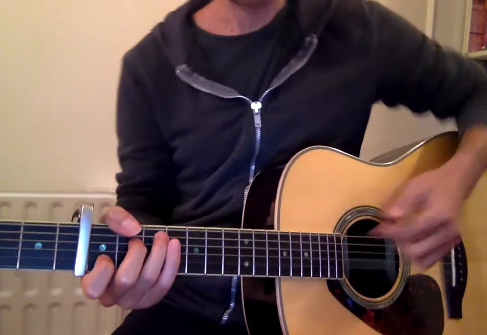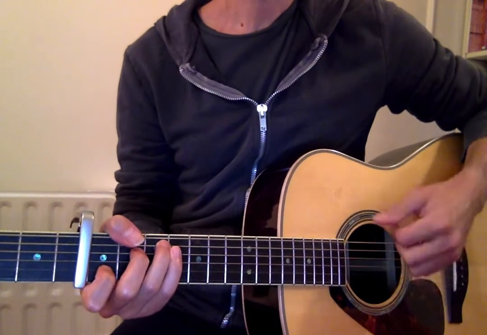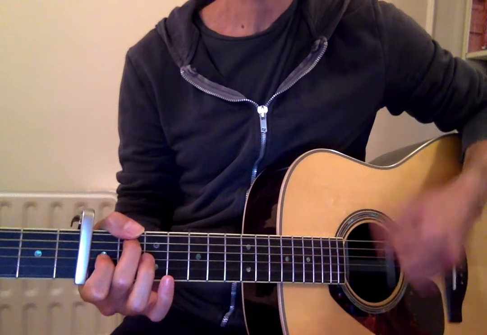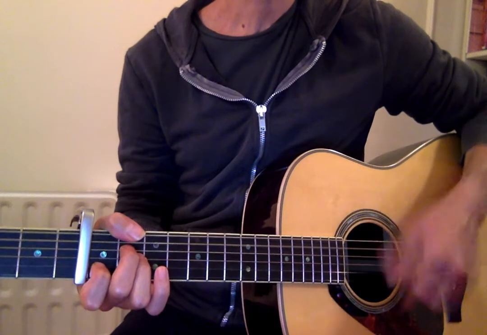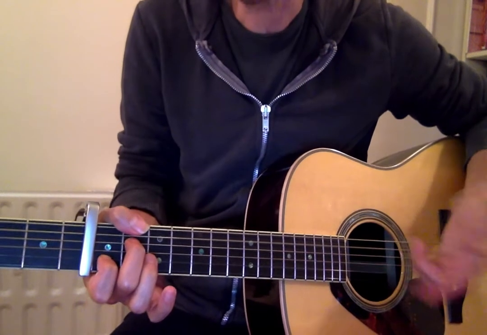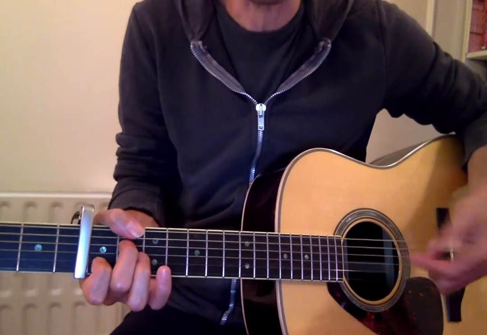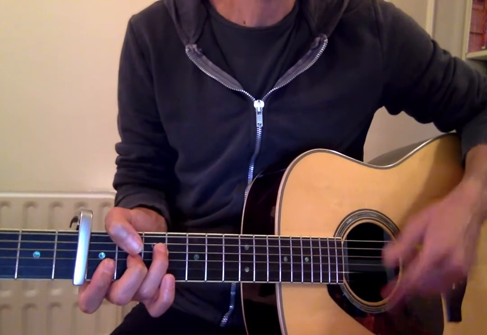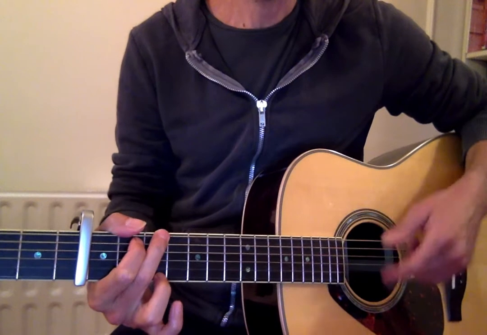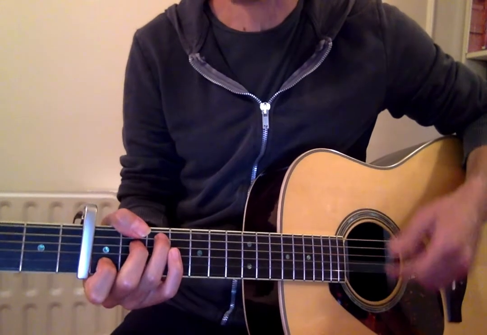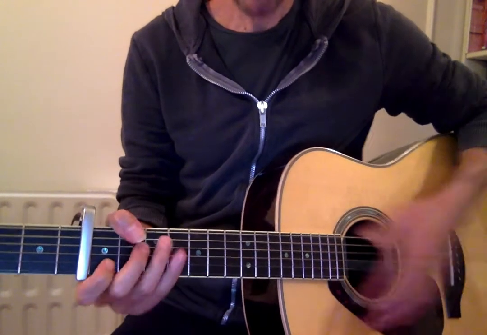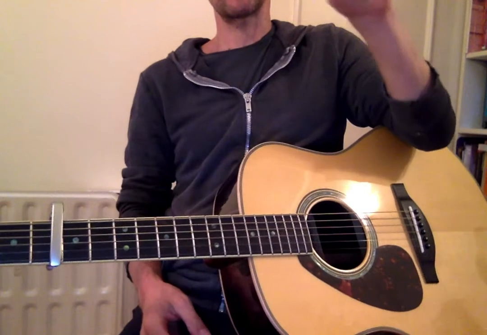I spent a bar on C, a bar on E7, 2 bars on A minor, the second bar being A minor 7, but they're almost exactly the same chord. Then a bar on F, a bar on G, 2 bars on C. And that is exactly what you do for the first 2 lines of lyric of the verse.